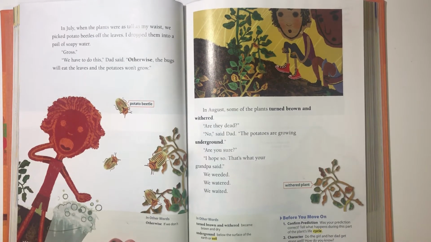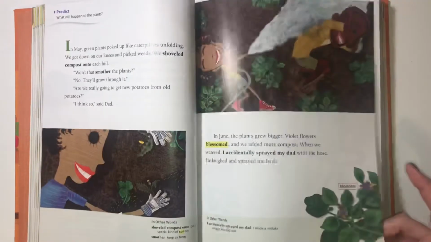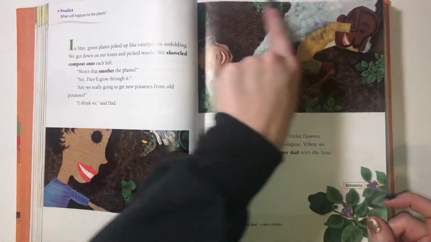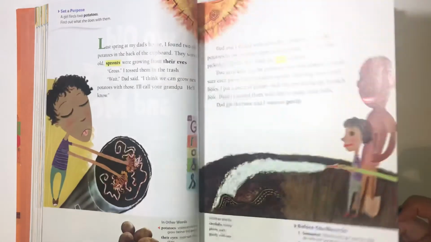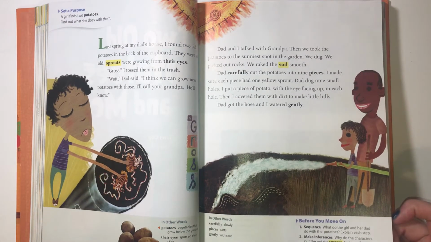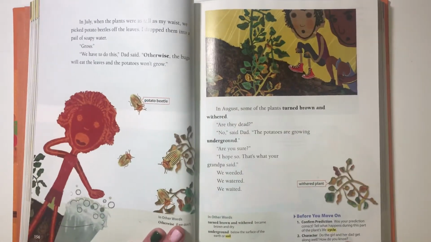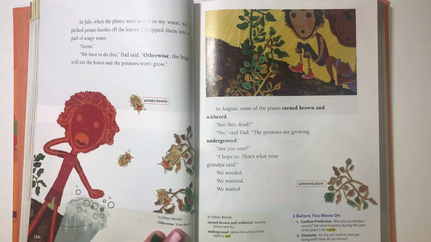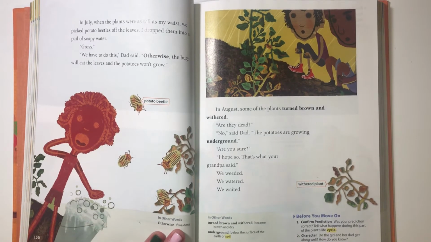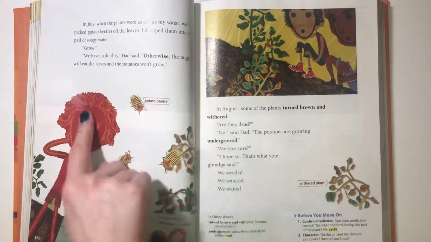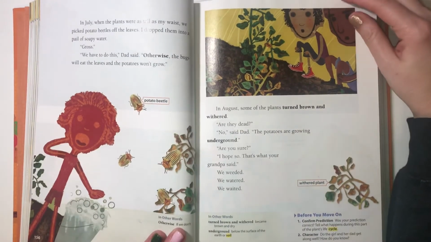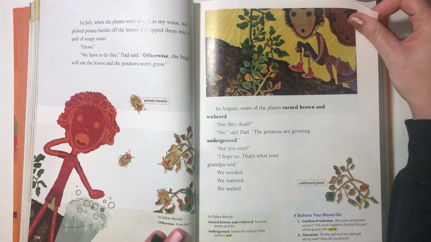So think about the girl with her dad. Think back to these pictures and remember the conversations they've had. Do the girl and her dad get along? How do you know? Prove it. Find it in the text. Pause the video and answer the question.